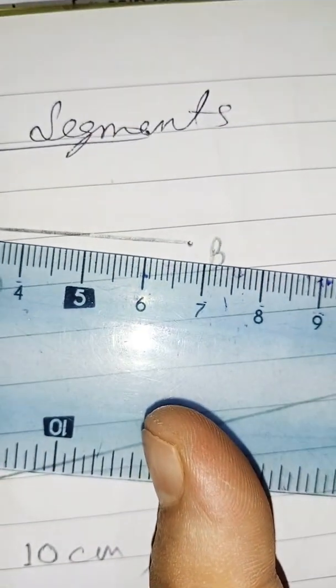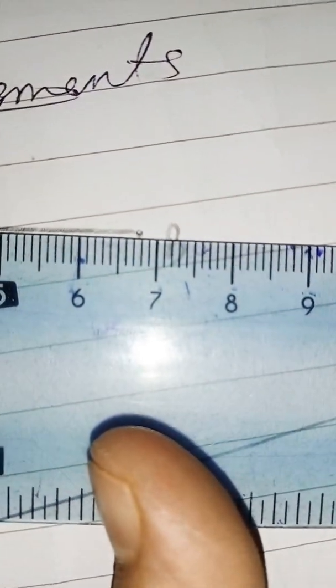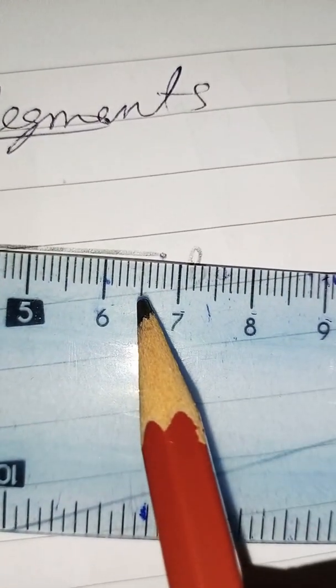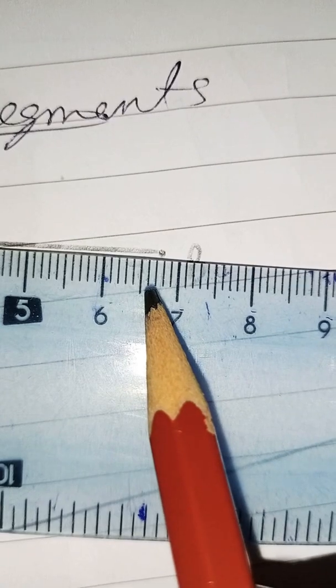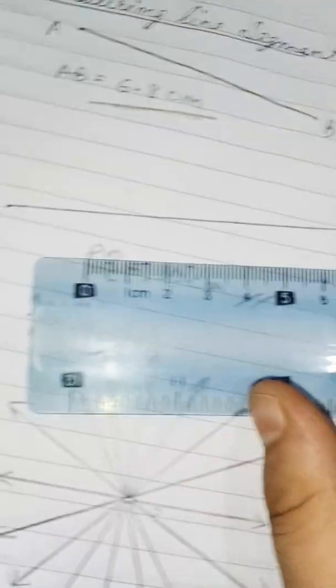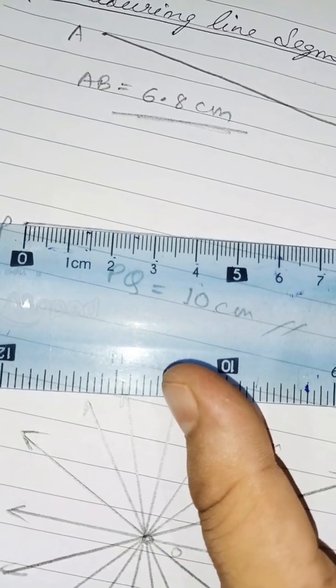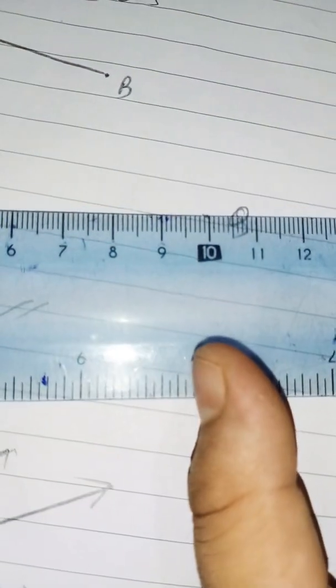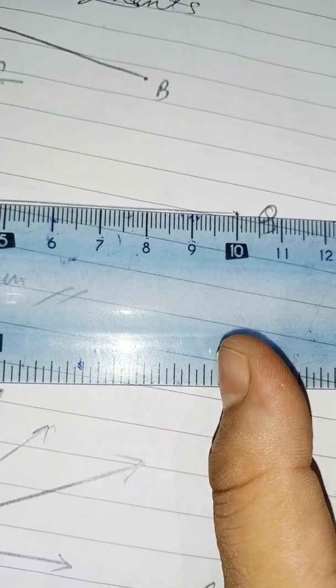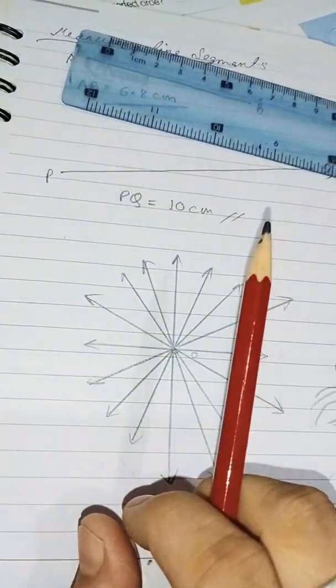So let us see where it comes. It comes at, see, this is 6.5, so it comes to the third line, so 6.6, 6.7, 6.8. So that means the length of this line segment AB is 6.8. Similarly, if I want to measure this one, I'll put the starting point at 0 and then I'll see where the end point is. Good for us, it is directly at 10, no point will be there. So PQ is equal to 10 centimeters.